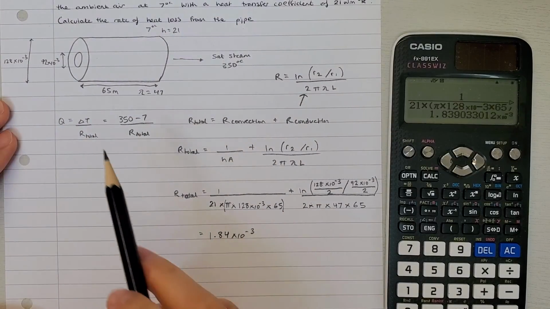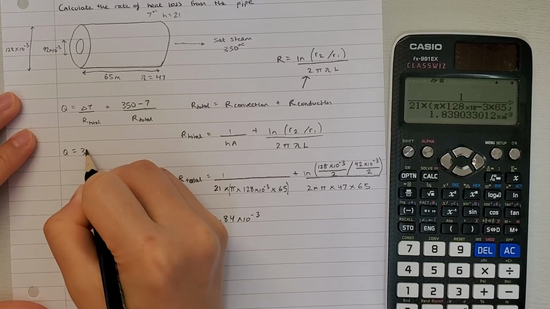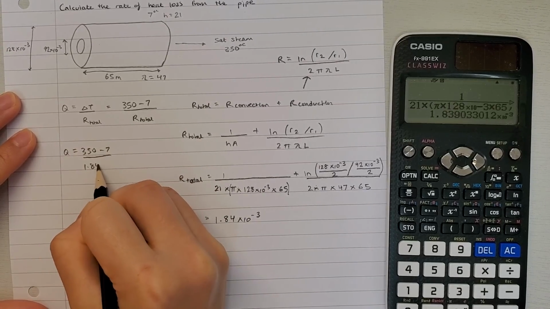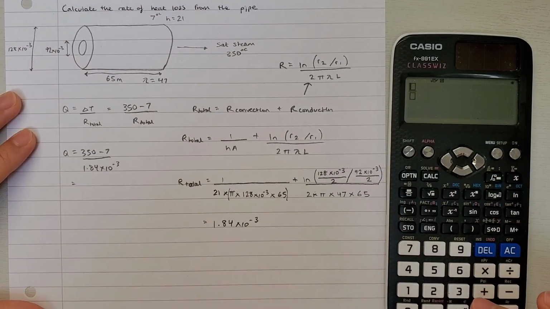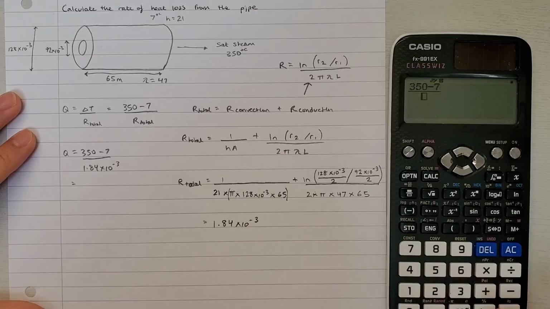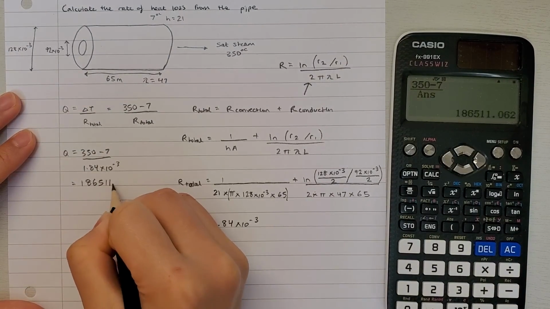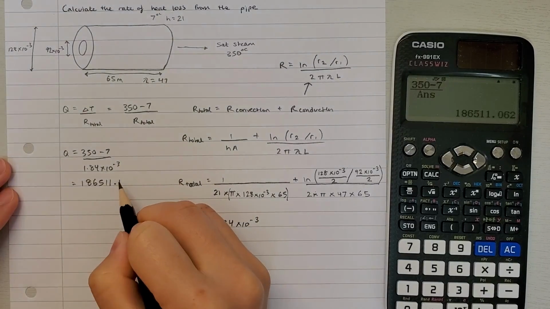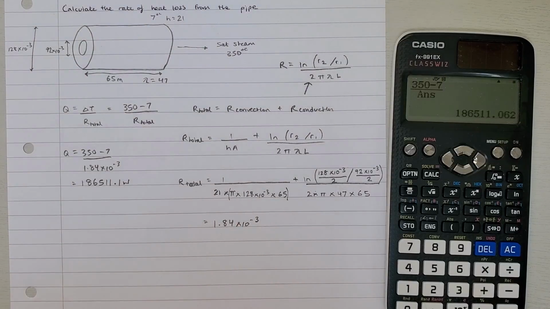Then if we plug that back into our original equation for heat transfer, we get 186,511.1, and that's in watts, so joules per second, and that's it.